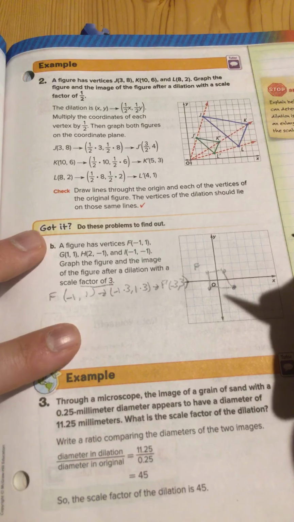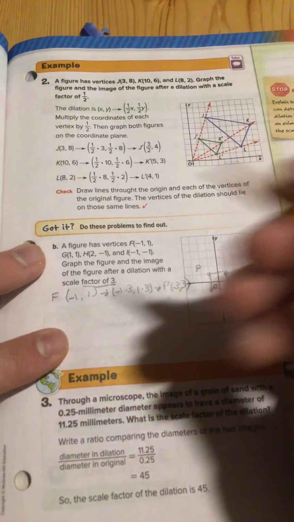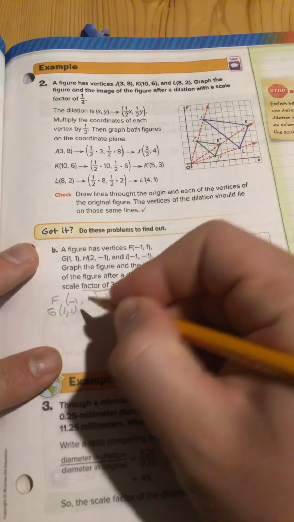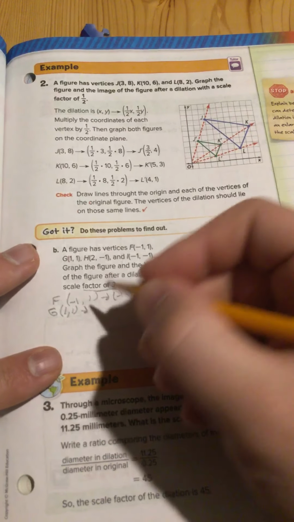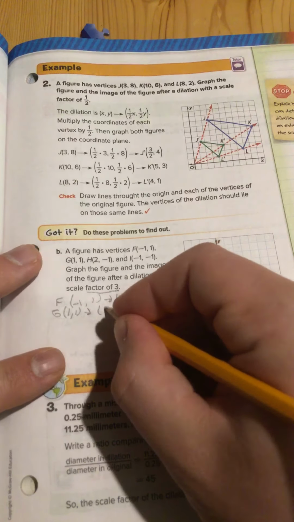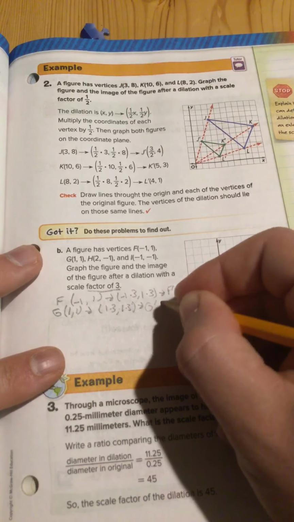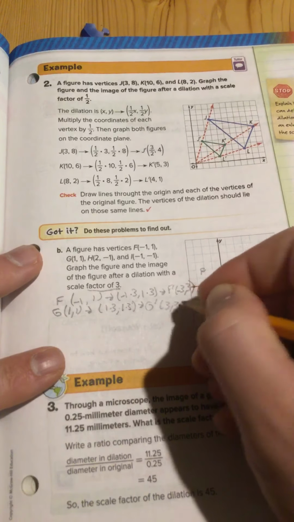And I kind of ran out of room. Sorry about that. But it's all right. I think you can read that. So G is 1, 1. And I'm going to be multiplying this by my scale factor of 3. So I have 1 times 3 and 1 times 3. Both of them times 3. That gives me my new G, which is 3, 3.